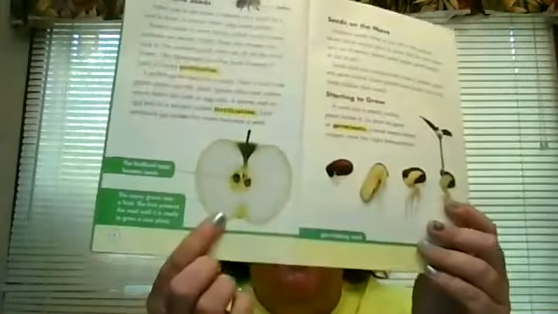Looking at the apple at the bottom, we're going to read these labels. The fertilized eggs become seeds, and it's pointing to the seeds inside the apple. The ovary grows into a fruit, which would be the apple. The fruit protects the seed until it is ready to grow a new plant.